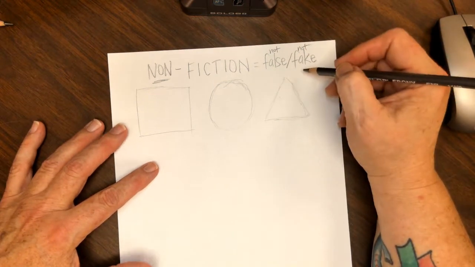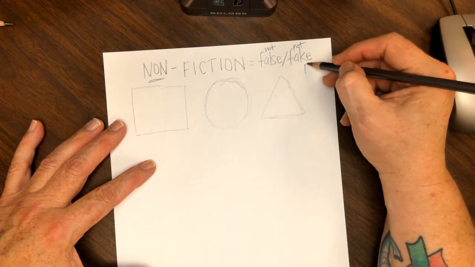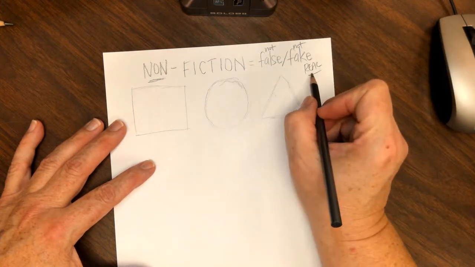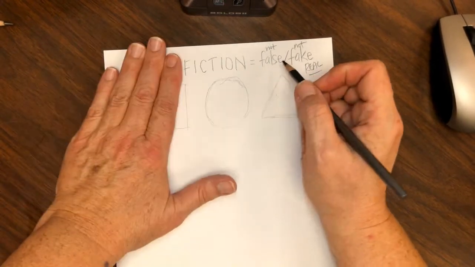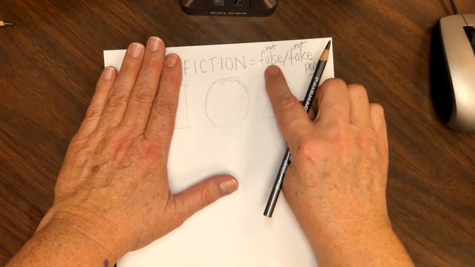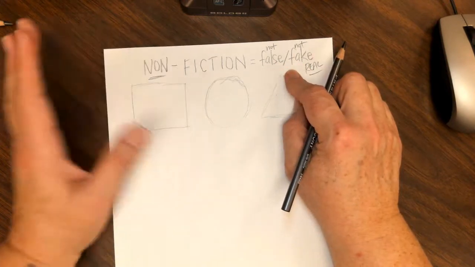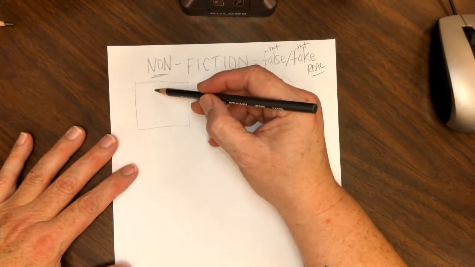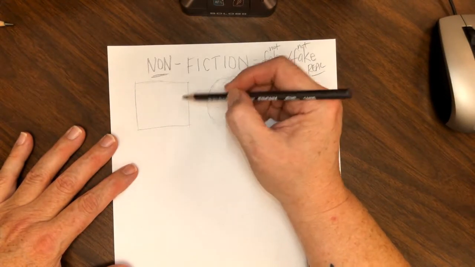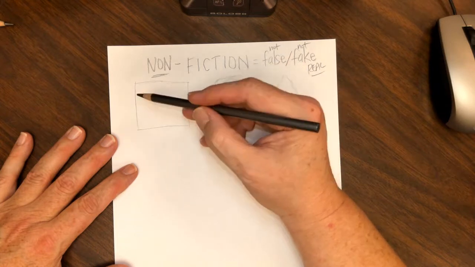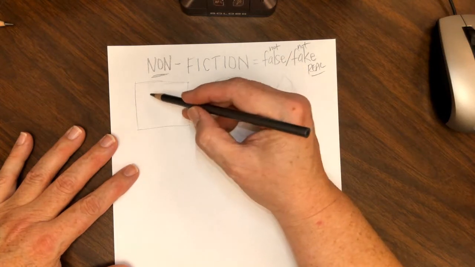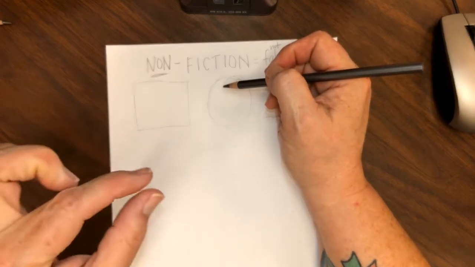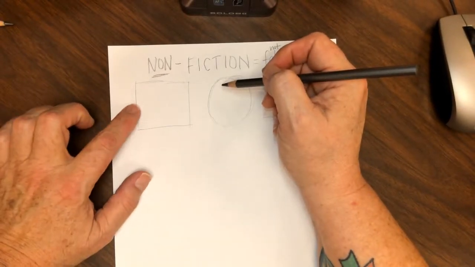And the best word for that is what? Real, right? So non-fiction means real or real life, but fiction means that it's false or fake. We're making it up, okay? So we're making up our little monsters here. We can have one eyeball, two eyeballs, closed eyes, little tiny beady eyes, little dots for eyes, like little spiders have little tiny eyes, right? Whatever kind of eyes you want.